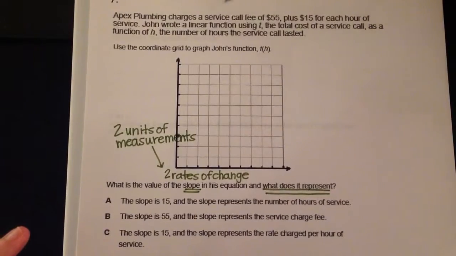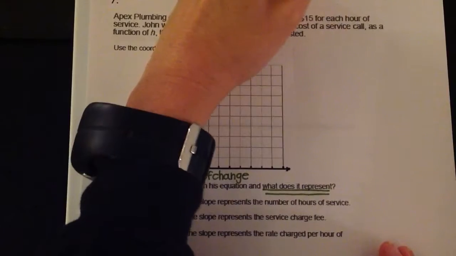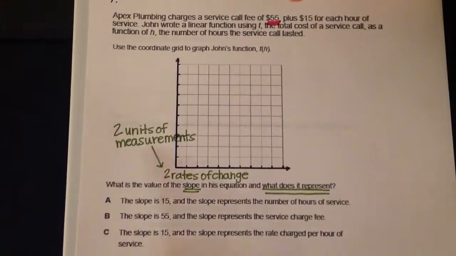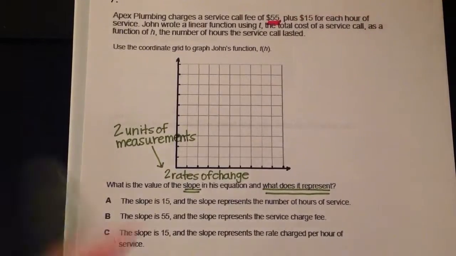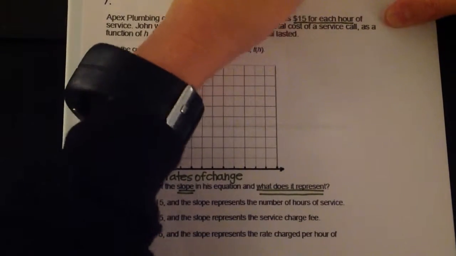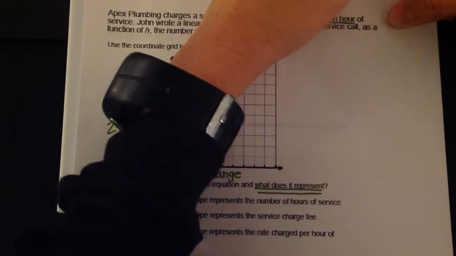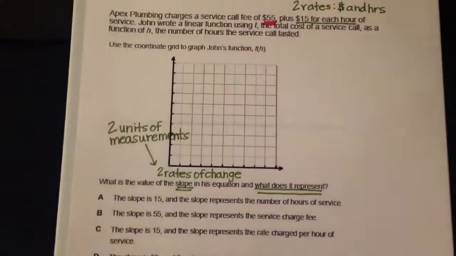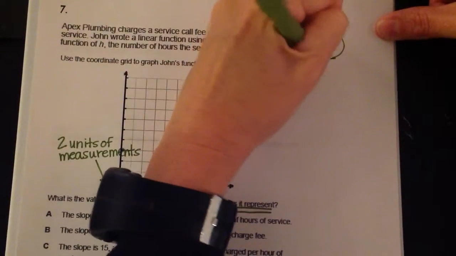Aplex Plumbing charges a service fee of $55. Okay, well, there's a value, but it only talks about dollars, 1 unit of measurement. So I'm going to keep reading because I need two kind of in the same phrase. Plus $15 for each hour. Oh, there's dollars and hours. There are two rates. We've got money and hours. There's my slope. So this just told me my slope. M equals 15.